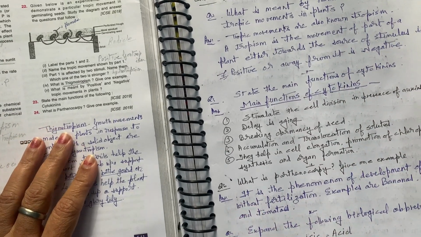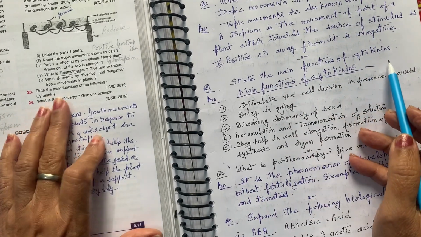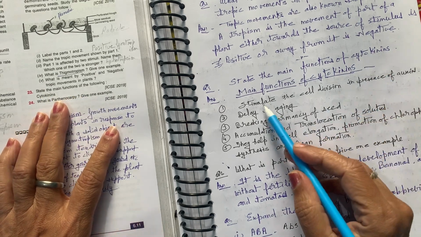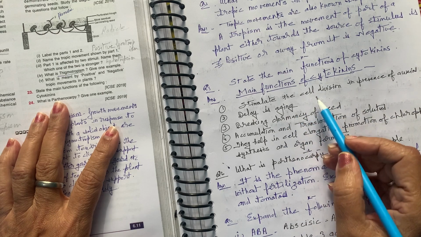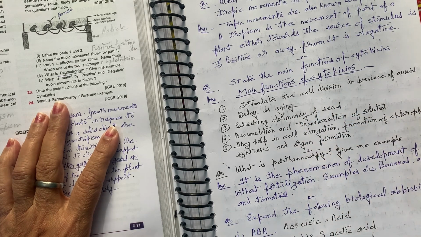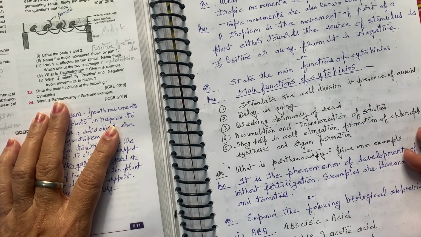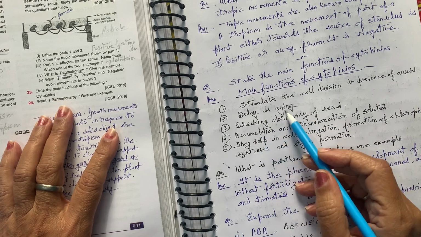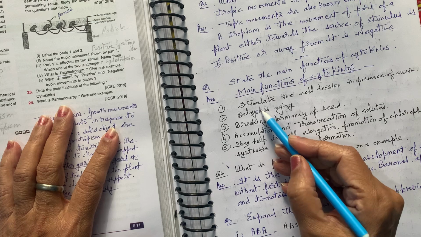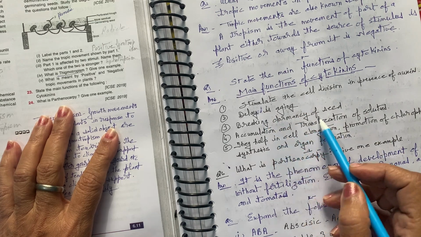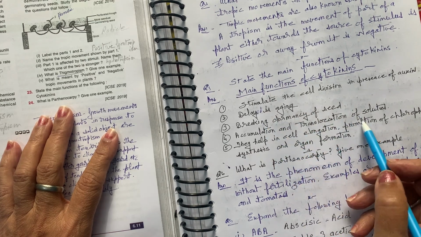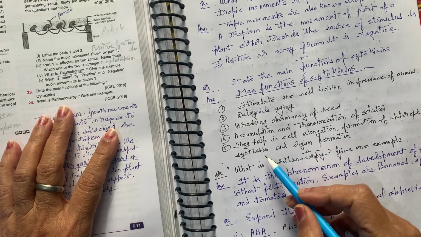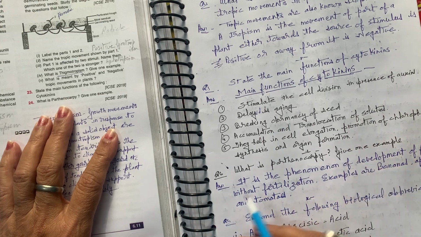State the main functions of the cytokinins. The main functions of cytokinins: they stimulate cell division in the presence of auxins, delay aging, break dormancy of seeds, and help in accumulation and translocation of solutes. They help in cell elongation, promotion of chlorophyll synthesis, and organ formation.